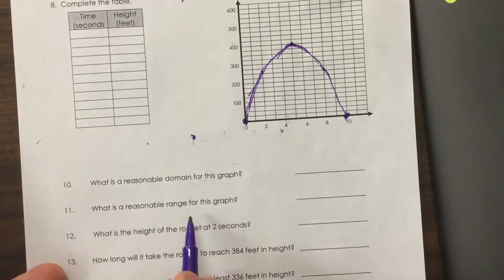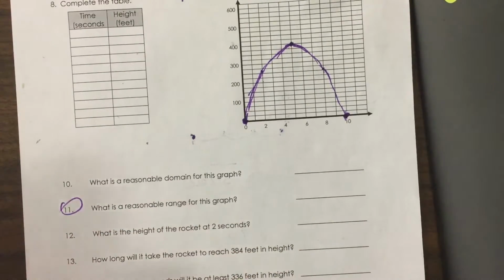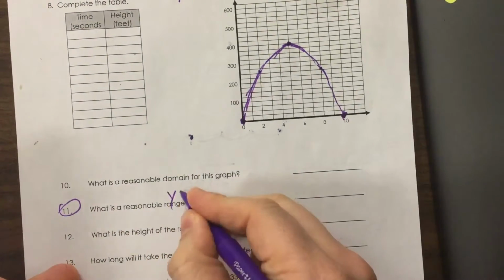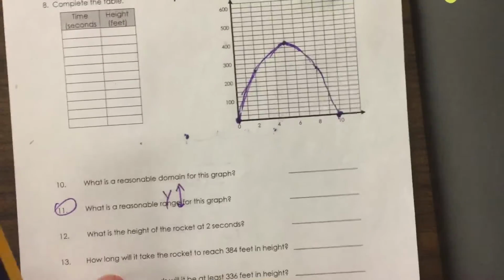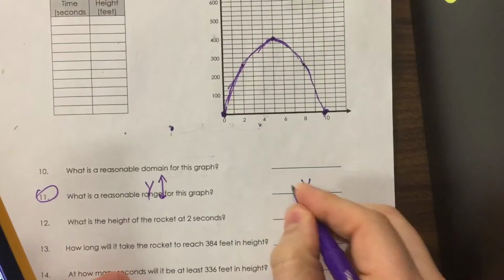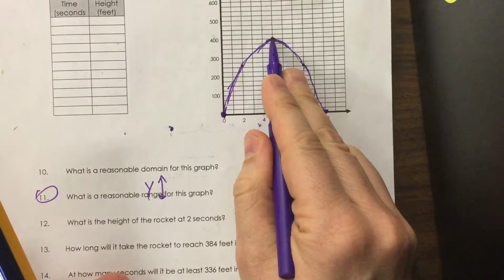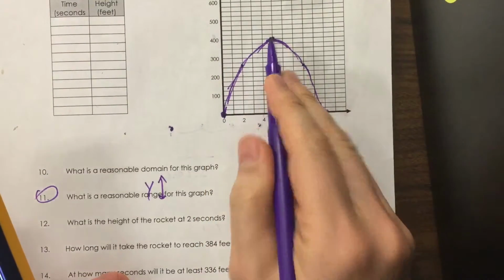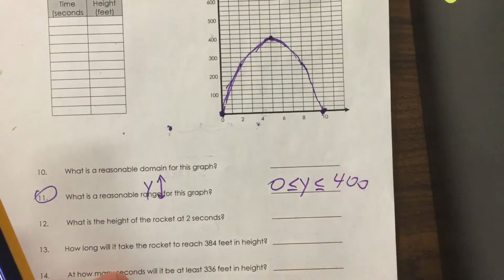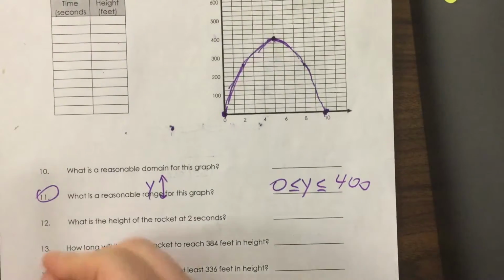Let's answer some questions. What is a reasonable range? Range is y, which is up and down. The lowest it ever got, and we always set up range like that for these problems, the lowest it ever got is 0. The highest it ever got was my vertex, maximum vertex of 400. So that's my range.